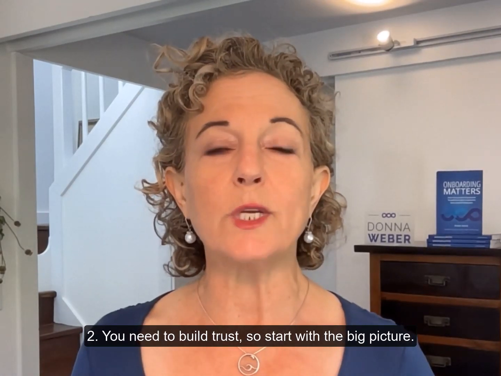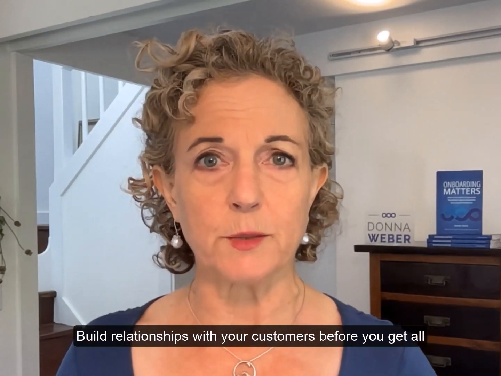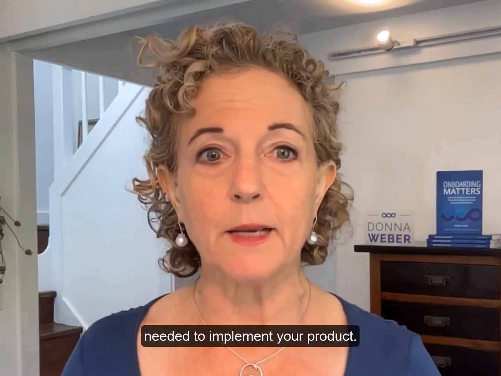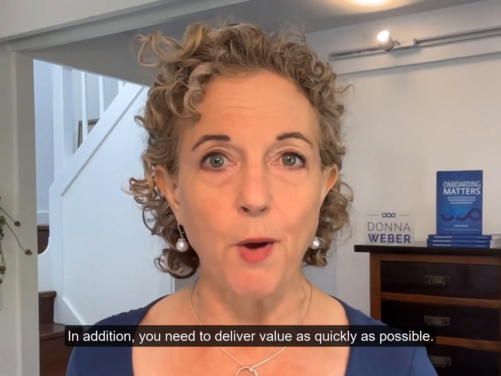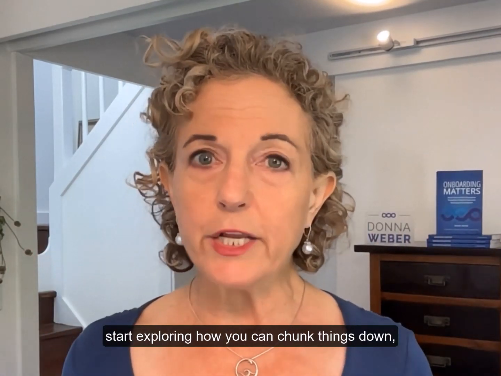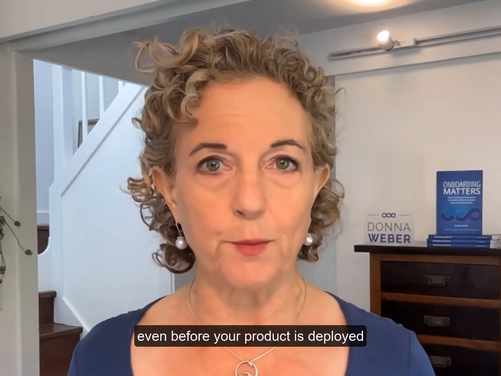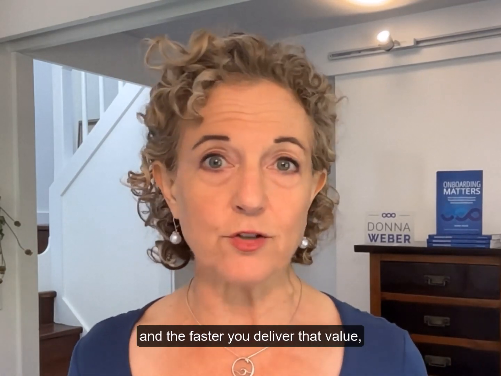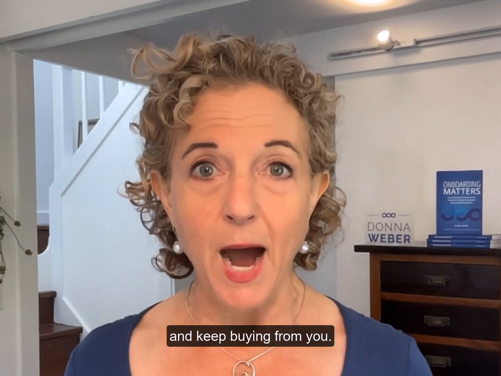And two, you need to build trust. So start with the big picture. Build relationships with your customers before you get all diving into all the nuances of what's needed to implement your product. In addition, you need to deliver value as quickly as possible. So rather than these long monolithic implementations, start exploring how you can chunk things down, how you can get to quick wins even before your product's deployed. Because the more value that you deliver and the faster you deliver that value, the more your customers will stick around and keep buying from you.